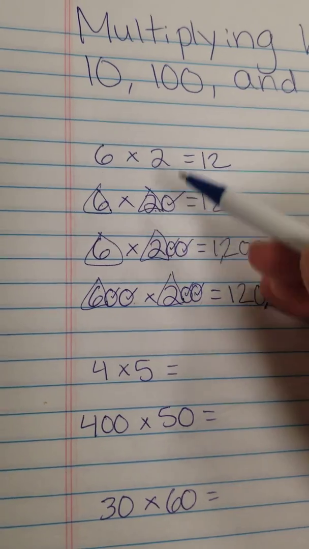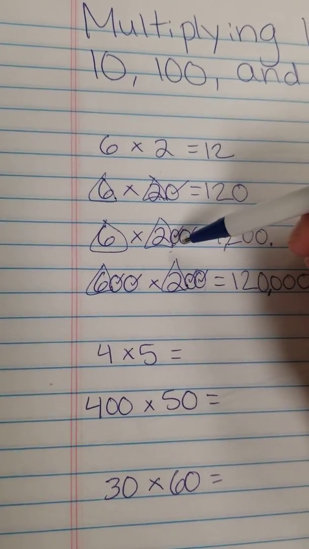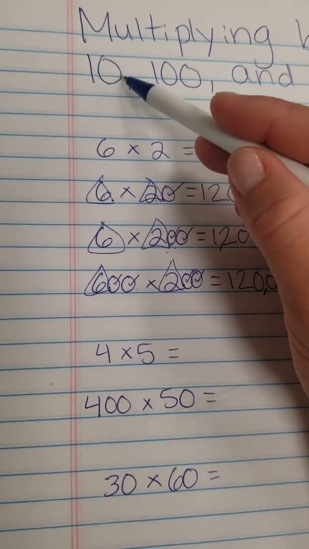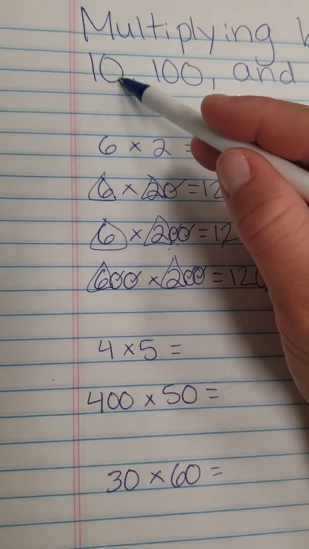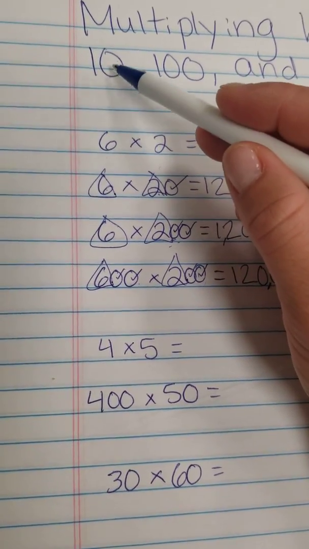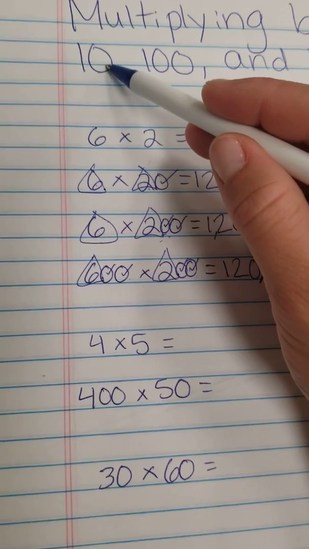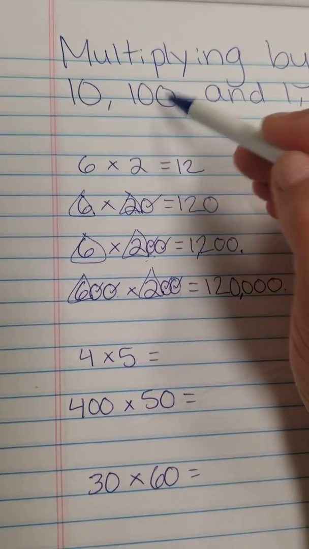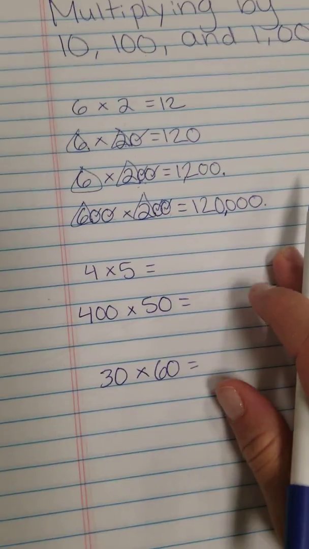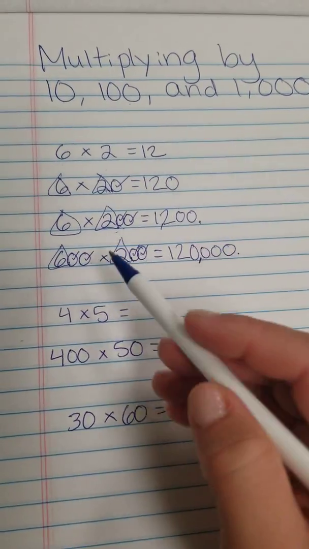200 is also a multiple of 10, because if I count by tens, I'll eventually get to 200. 10, 20, 30, 40, 50, 60, 70, 80, 90, 100, 110, 120, 130, 140, 150, 160, 170, 180, 190, I'm sorry, 200. It's also a multiple of 100. 100, 200. Okay? So that's why it is multiplying by 10, 100, and 1,000.